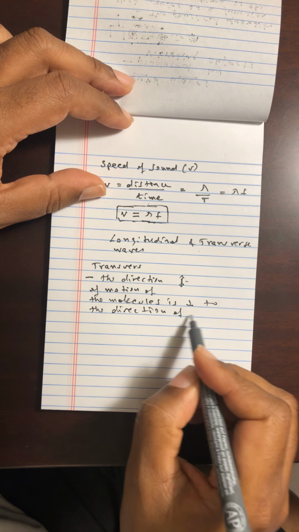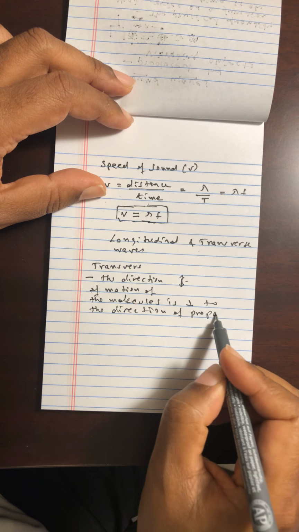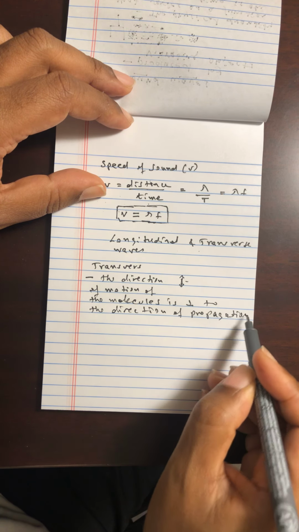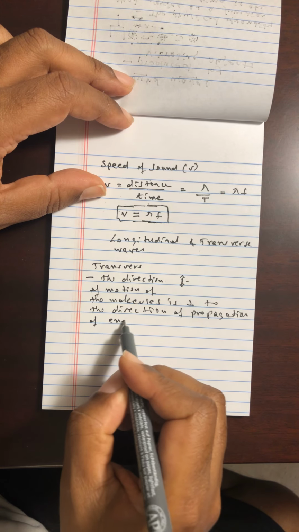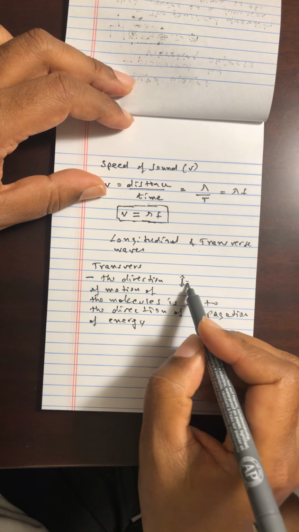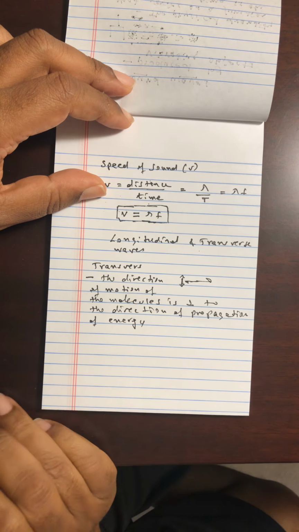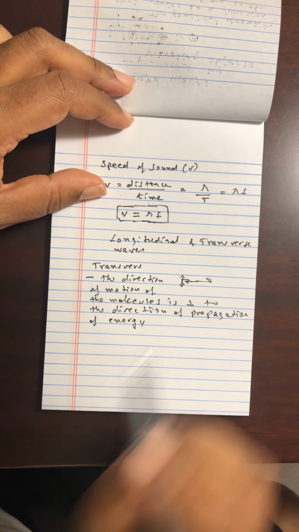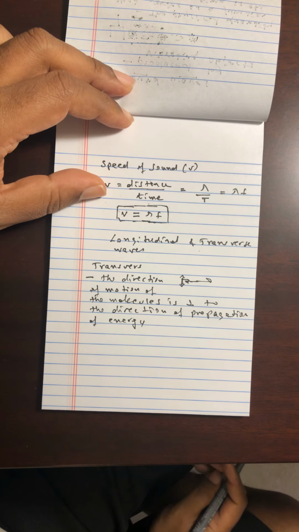For an ocean wave, the molecules move up, but the wave travels parallel to the surface, and so they are perpendicular. Therefore, an ocean wave is a transverse wave.